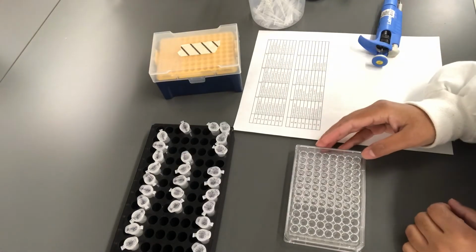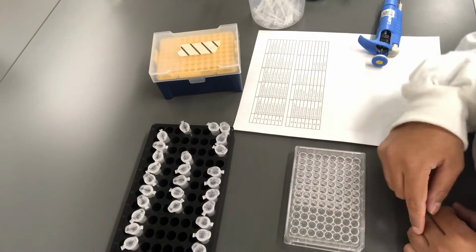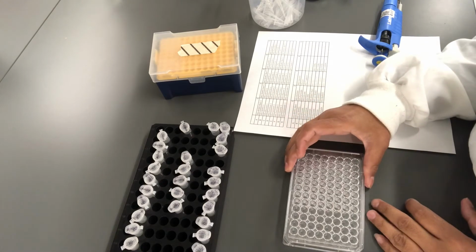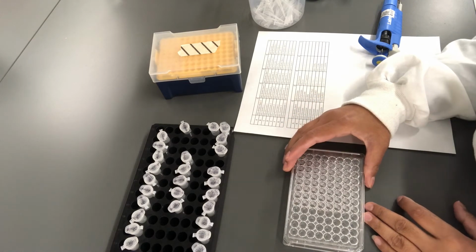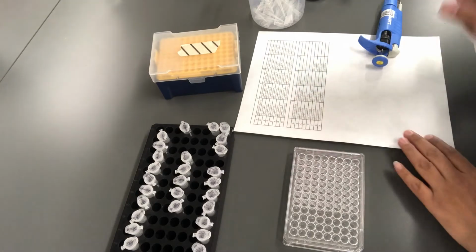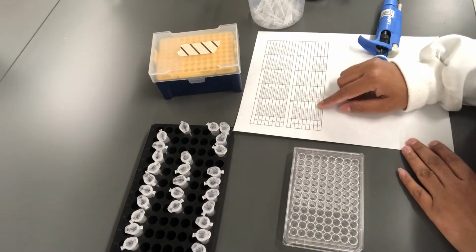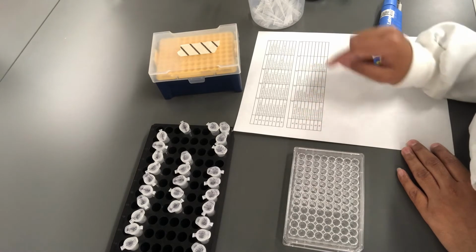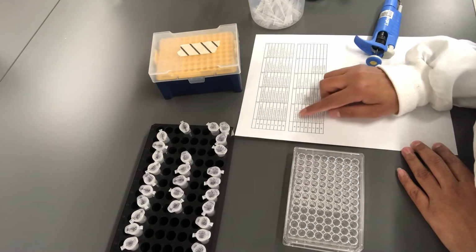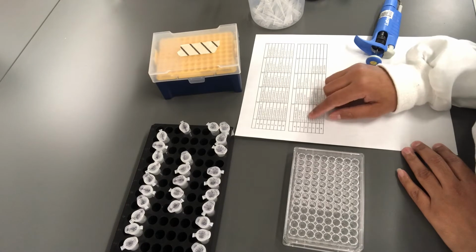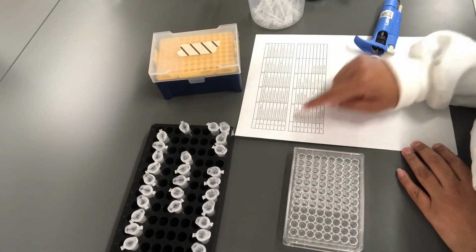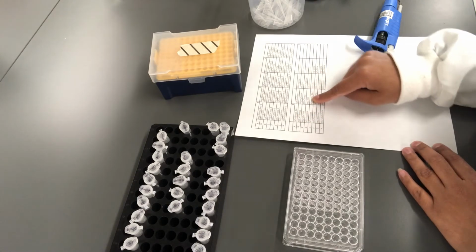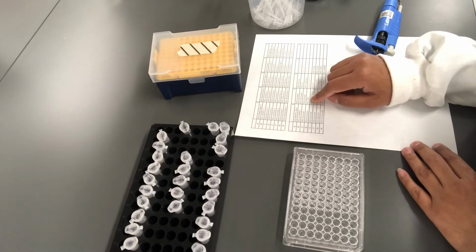I'm done adding media to all the 4 columns in this 96 well plate. Now I'm going to add culture into them, following the plate layout that I have over here. If you look at it carefully, you will see 3 of the wells in the plate layout say without bacterium or minus bacterium. You're not supposed to add bacterium into those 3 wells, and add bacterium to the rest of the wells.